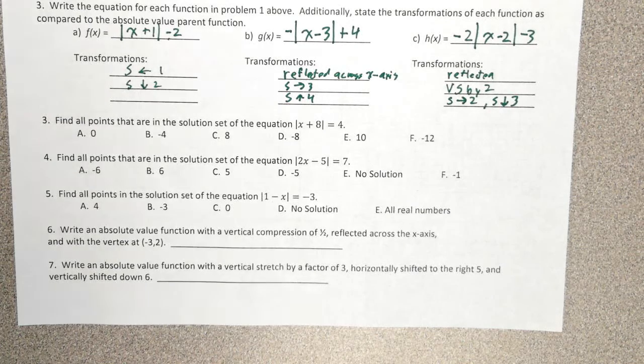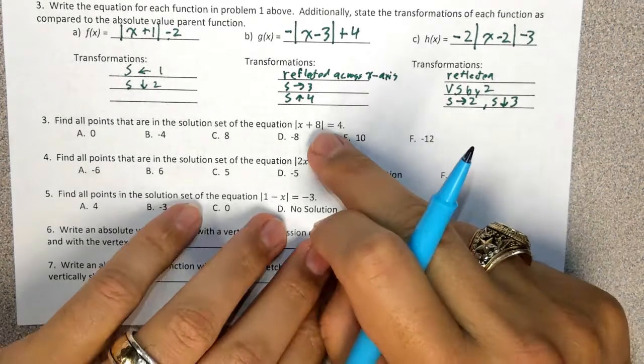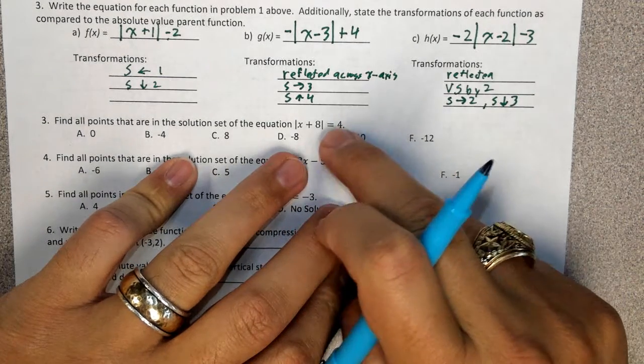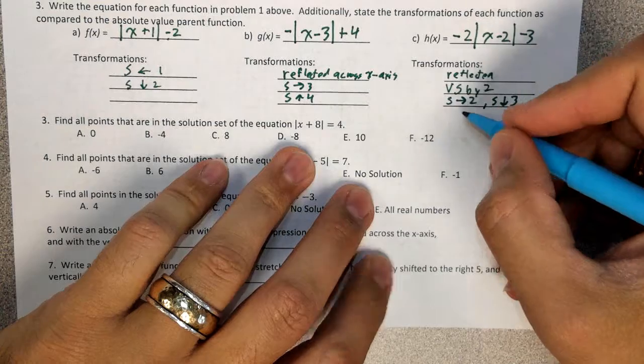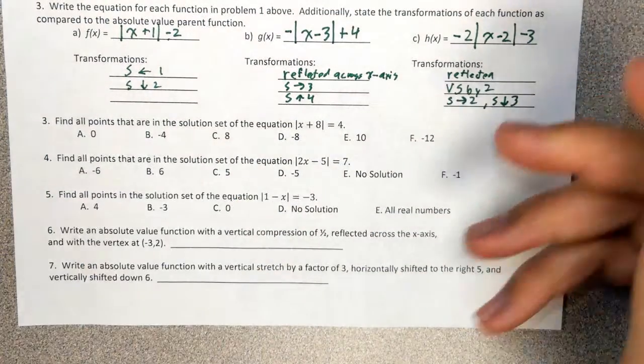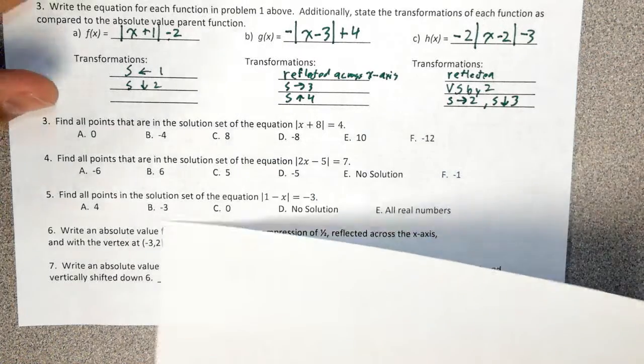Okay, now we're going to look at questions 3 through 7 on the review. It says find all points that are in the solution set of the following equation. Well, we're going to have to solve this equation. I'm going to write it on a separate sheet of paper.